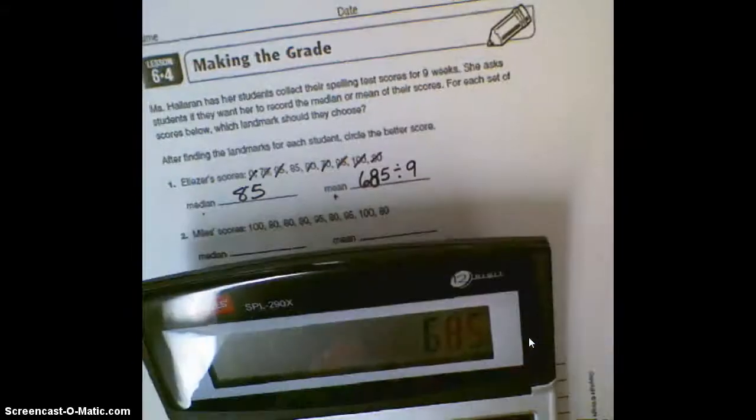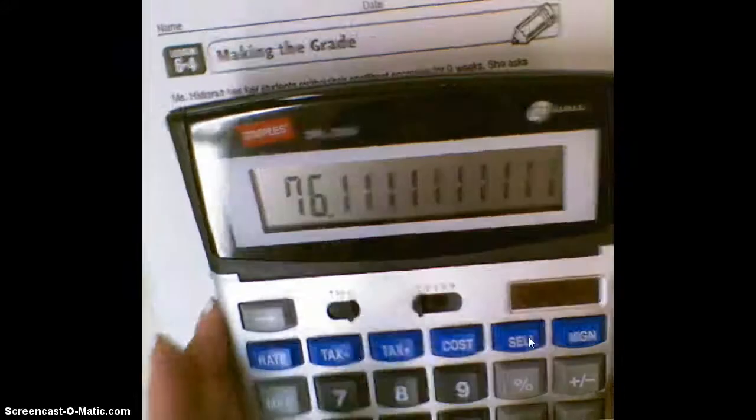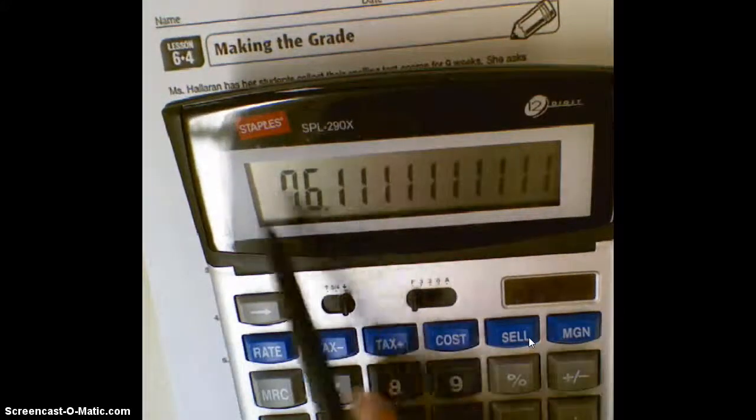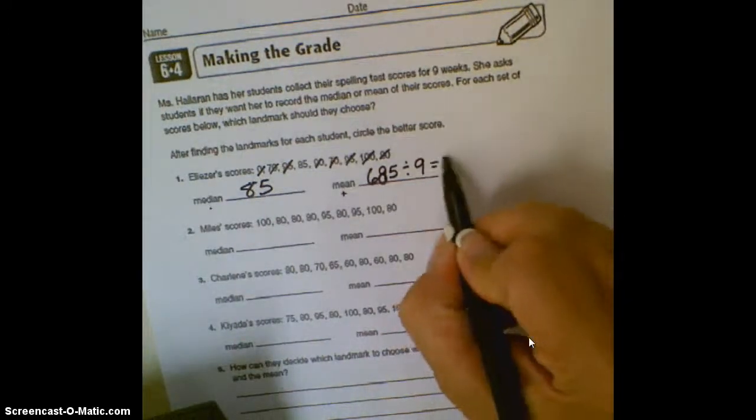So we'll keep that on there. Divided by 9. Watch this. I bet it's going to be a crazy number. When we get this, we're just going to round it to that whole number and say, okay, we'll drop the ones off, and we're just going to call it 76. So about 76.